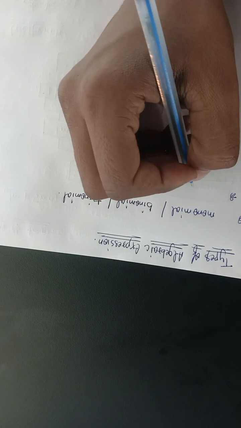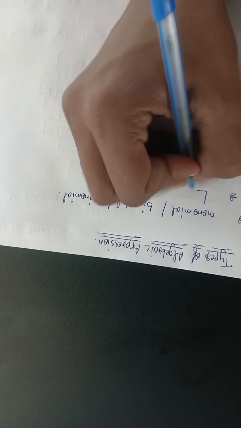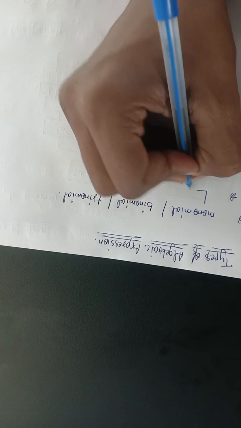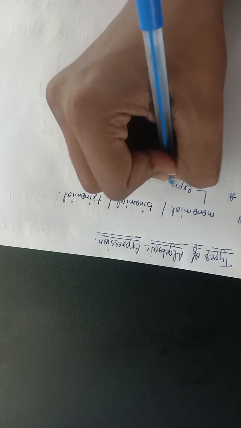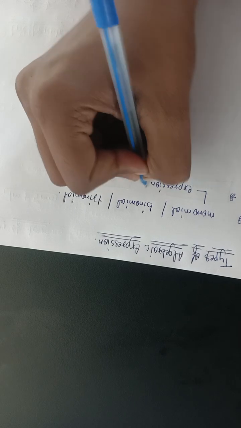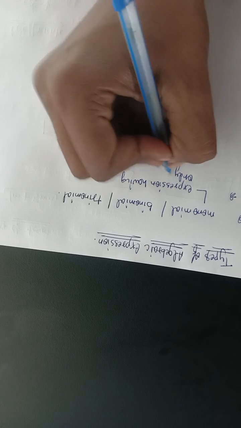There are three things. First, if we take the example of monomial, it says expressions having only one term. You can write it over here. Expressions having only one term.